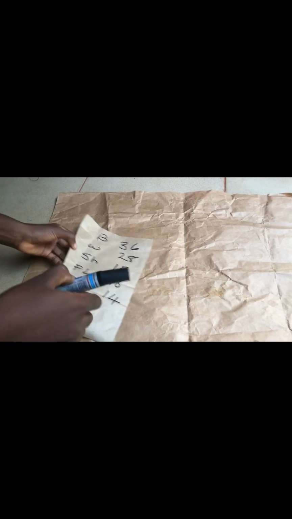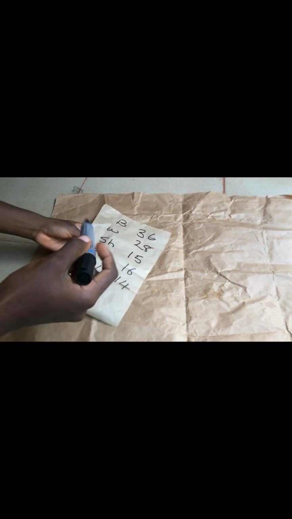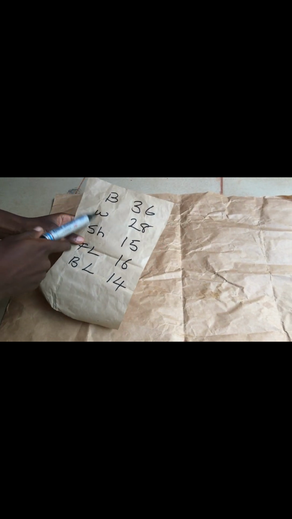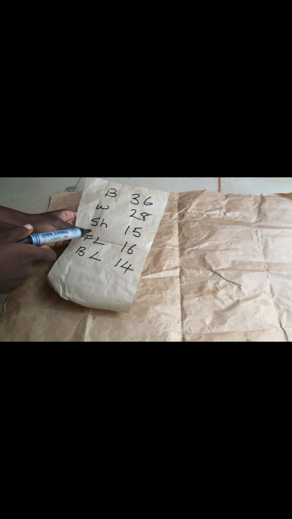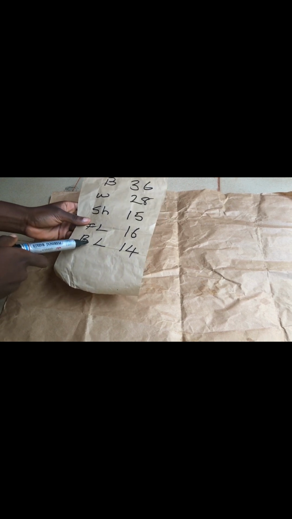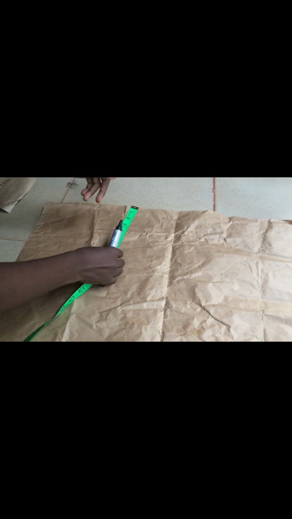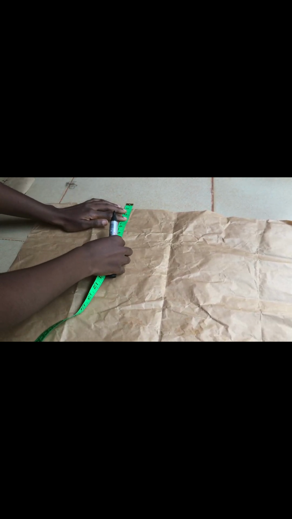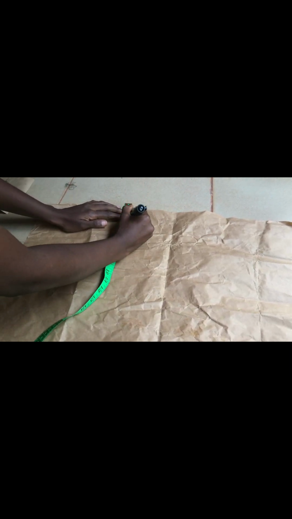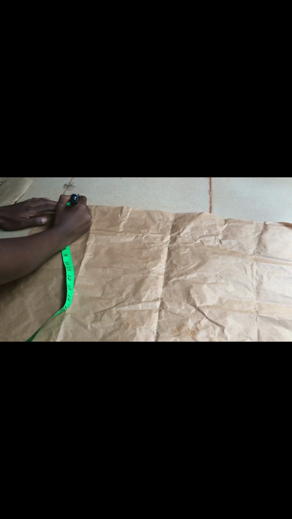So firstly, the measurements we'll be working with will be our bust, our waist, our shoulder measurement, the front length and the back length. So before we start, let's draw our margin. I'll be using 1/2 inch on both sides, this and this side. If you don't understand what I say, you can watch me as I do this. You understand it?